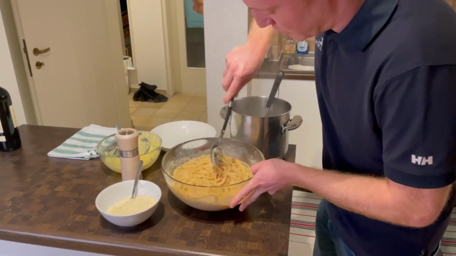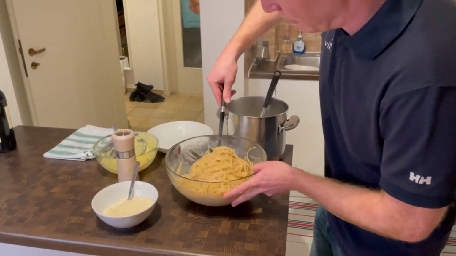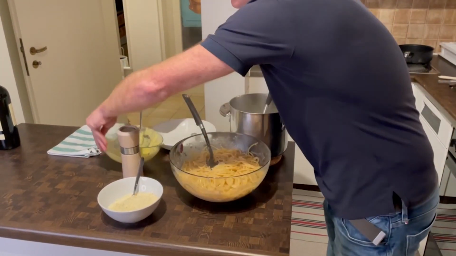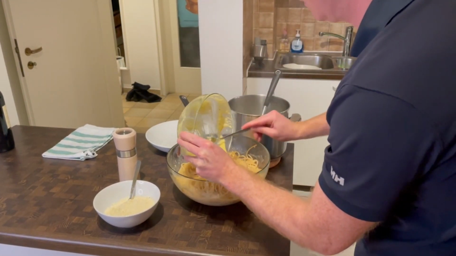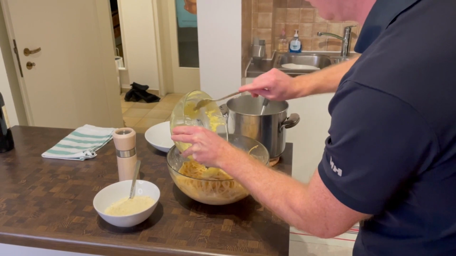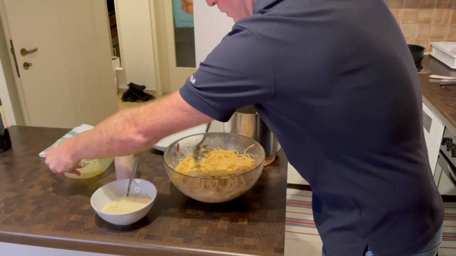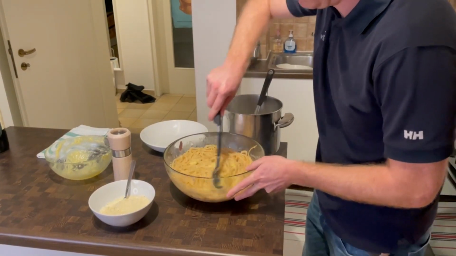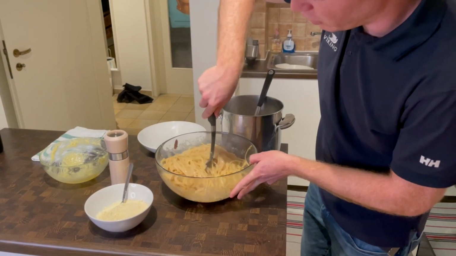Now, of course, this is quite a lot of pasta, but you see that it's getting creamy now. We can still add the rest of the egg. You see, there is no oil.